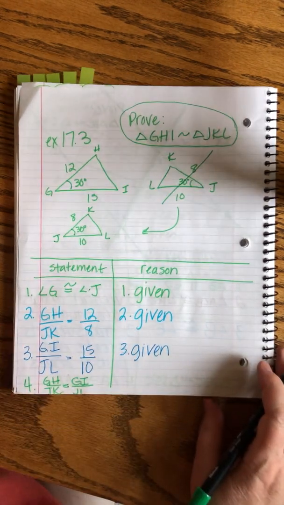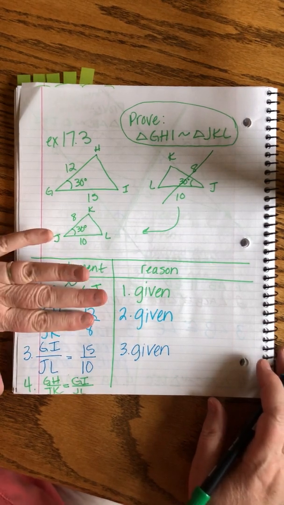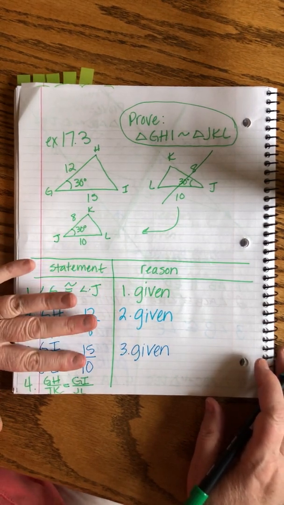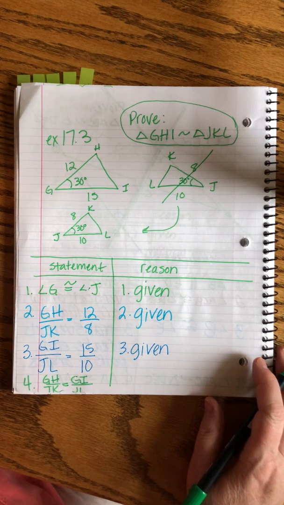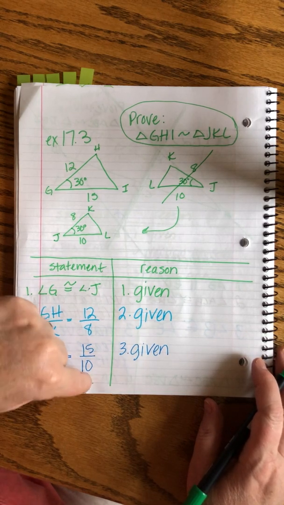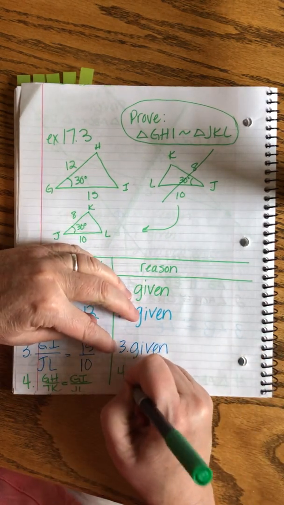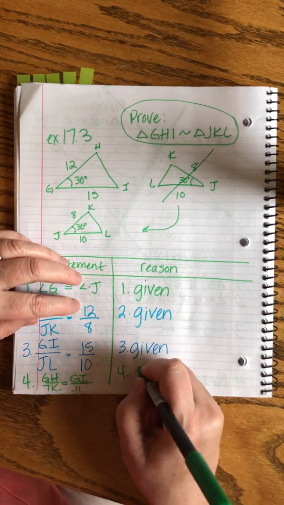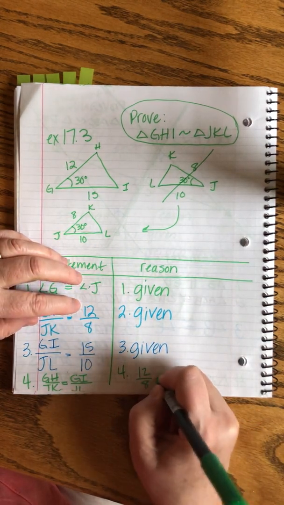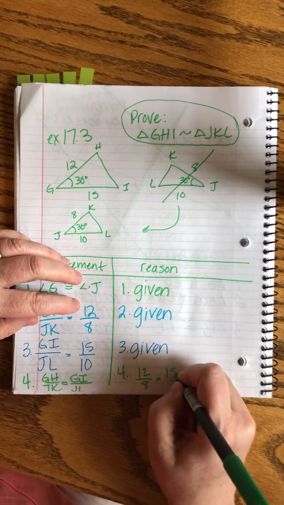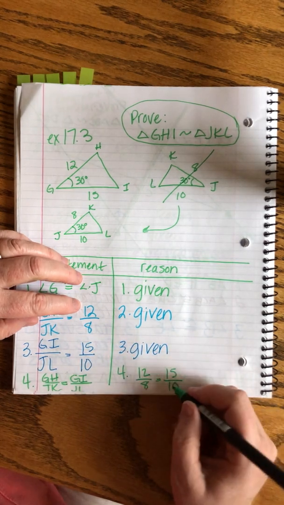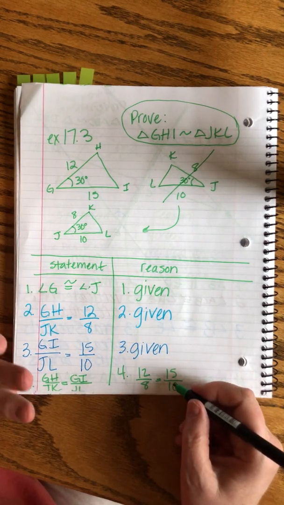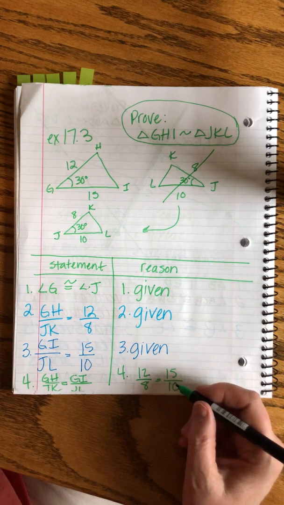What I'm saying is that this is one ratio of sides, this is another ratio of sides, and if these triangles are similar, then these will be proportional. And I can test that by plugging in the numbers. 12 over 8 equals 15 over 10. If this is true, then I've proven it, but I have to do the math first.